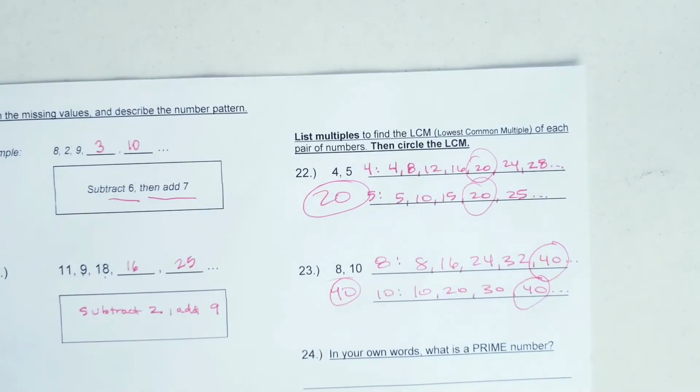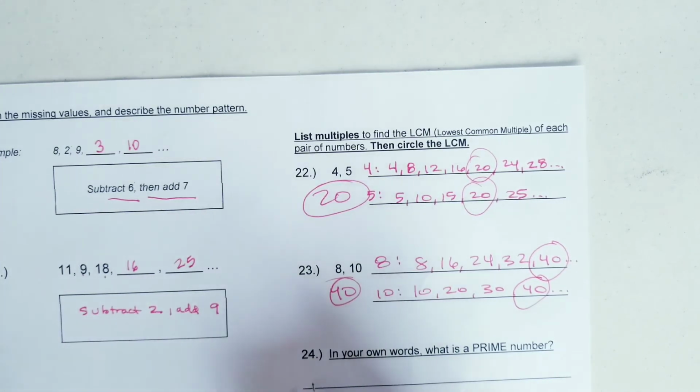Okay, so prime numbers. A prime number, if you recall, is the opposite of a composite number. So prime numbers have only 2 factors. An example would be 3 or 5 or 7, 11, 13. They only have 2 factors: 1 and itself.